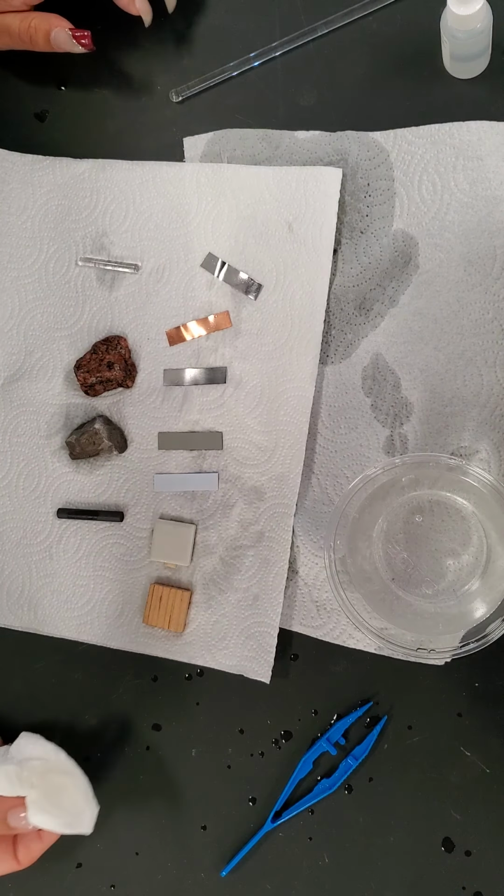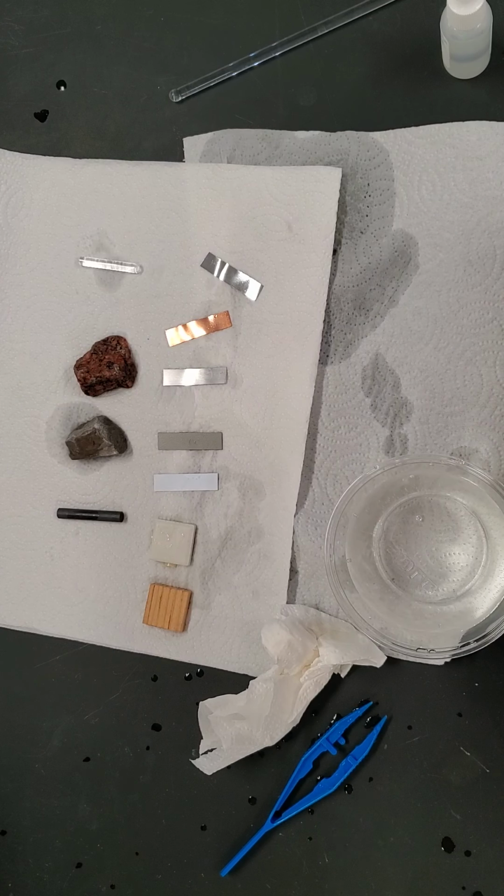So the limestone had a reaction with hydrochloric acid. Nothing else had a reaction in hydrochloric acid.